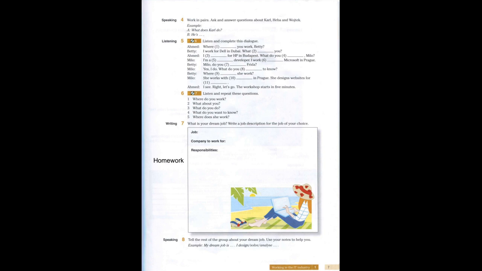Page designer. A company to work for, you work, for example, IBM, or any company of your choice.